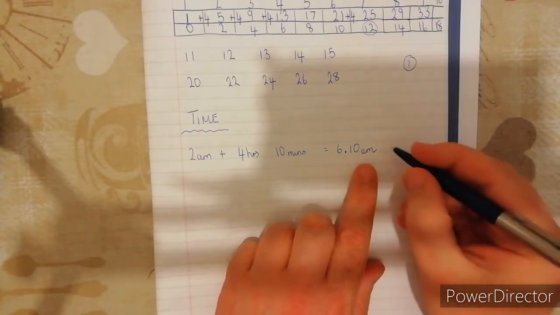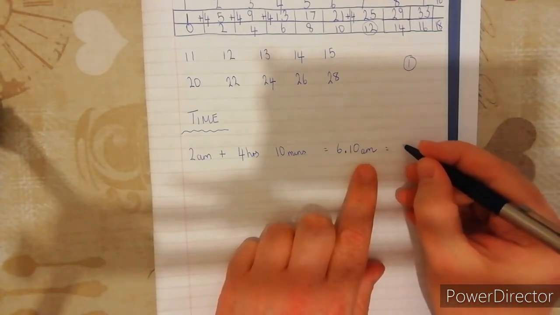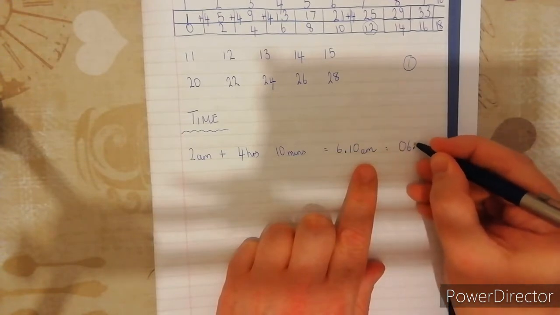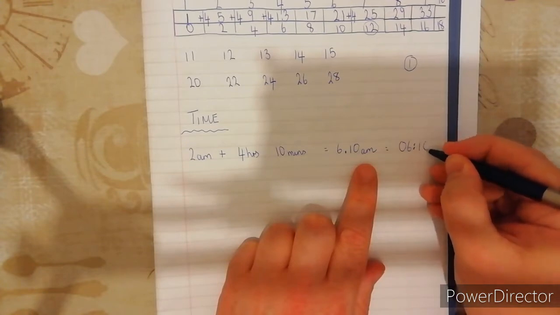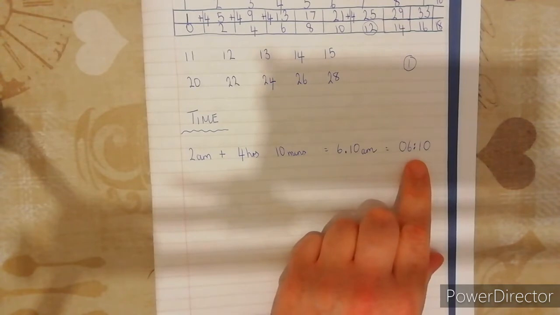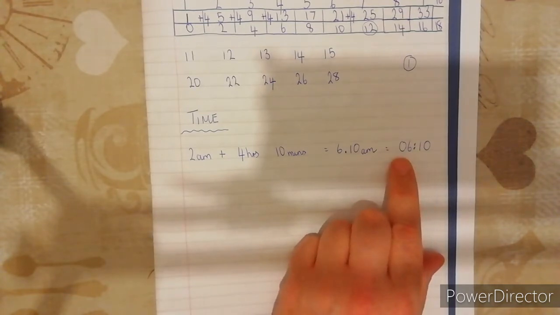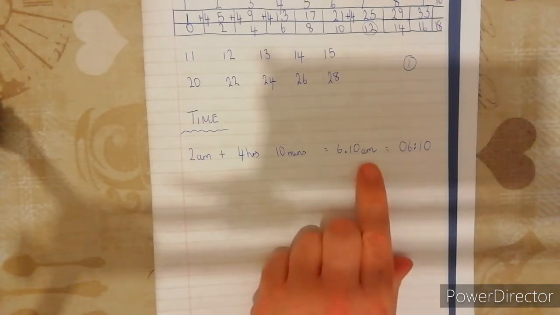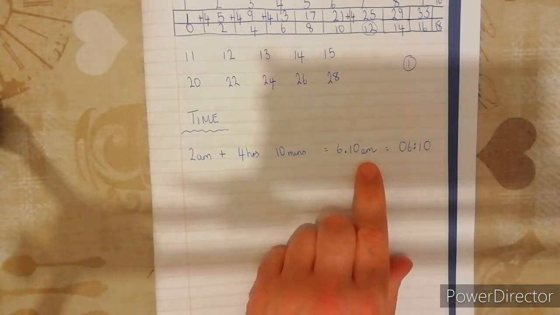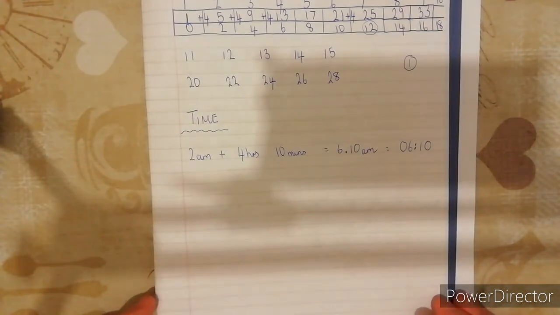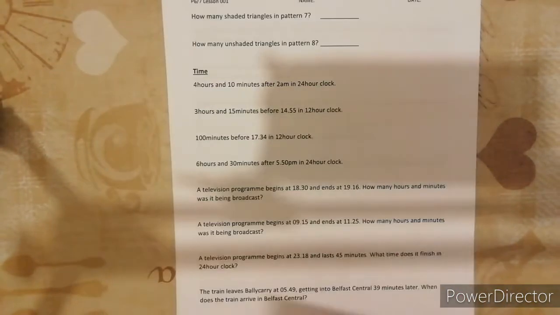Well, this is in the first part. 6:10 a.m. in 24-hour time, 06:10. And that's now a 24-hour time. I know because it has 4 numbers. 1, 2, 3, 4. And it has no AM or PM. You can't put an AM or PM after a 24-hour clock. Let's try one more.